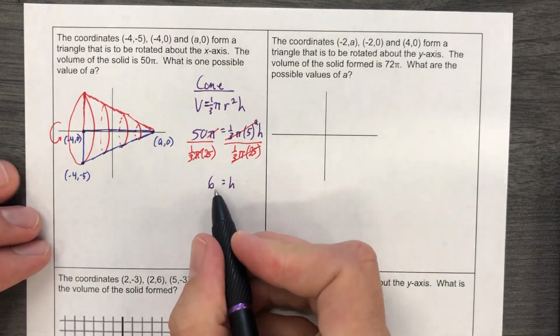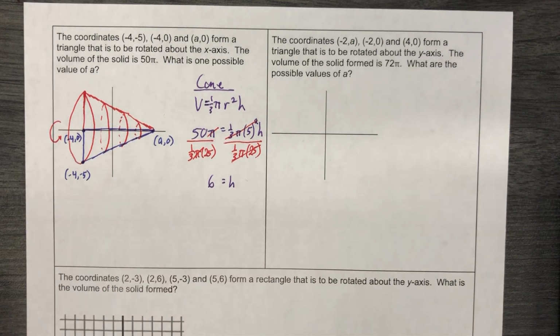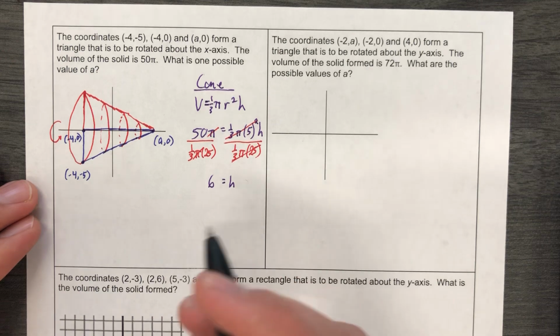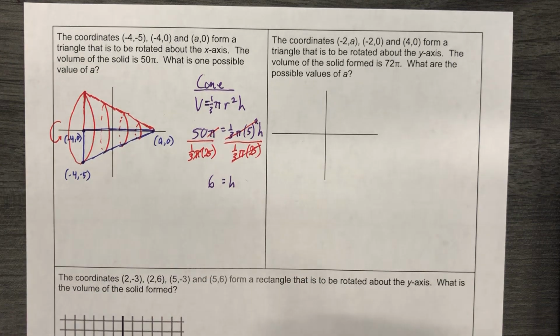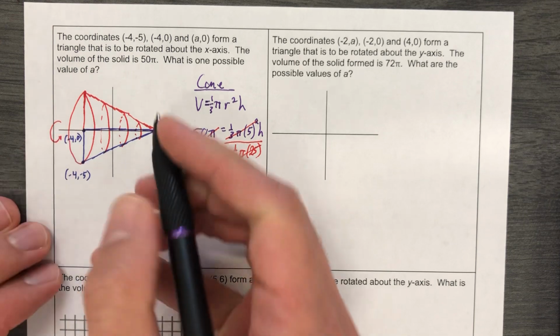So h equals 6. So the height of this thing is 6. So A is 6, right? No. No, A is not. So what is one possible value of A? And it's not 6. So here's the deal. This distance from here to here is 6.